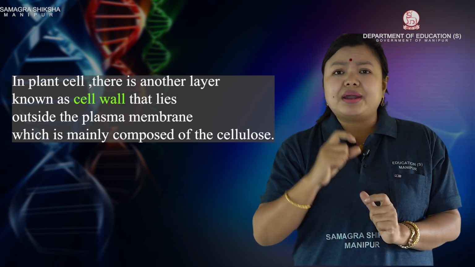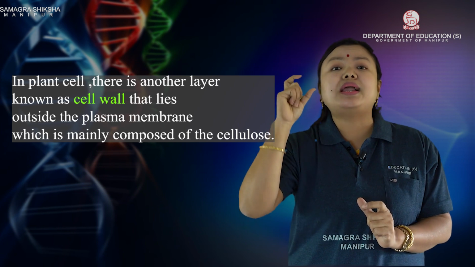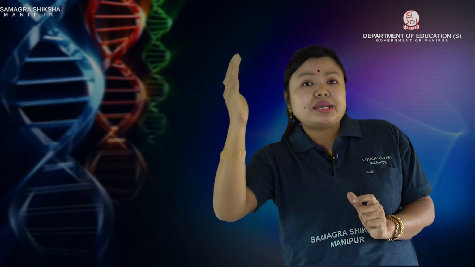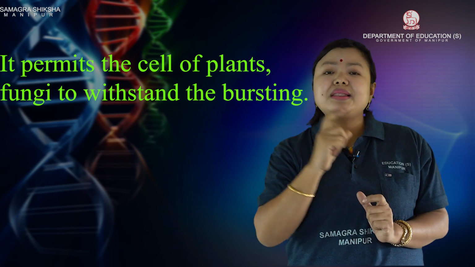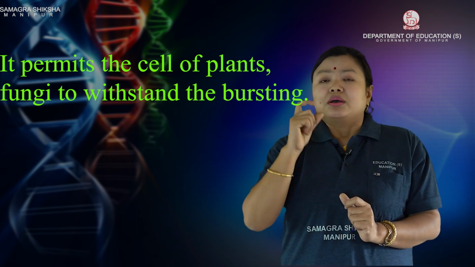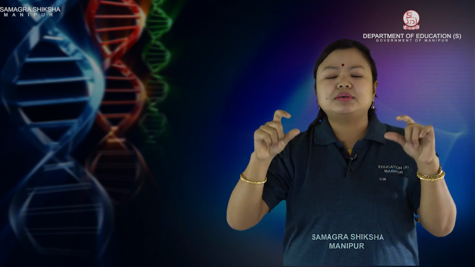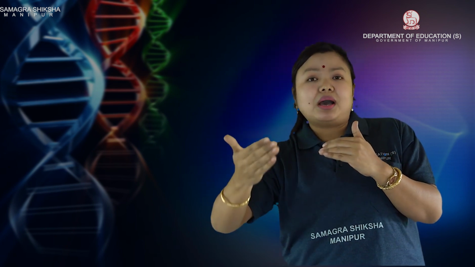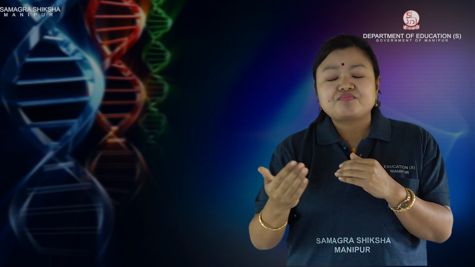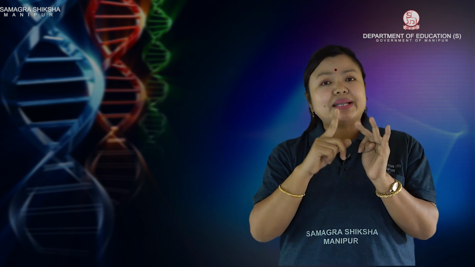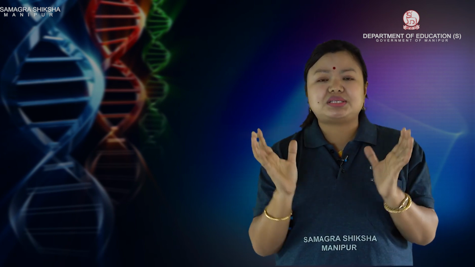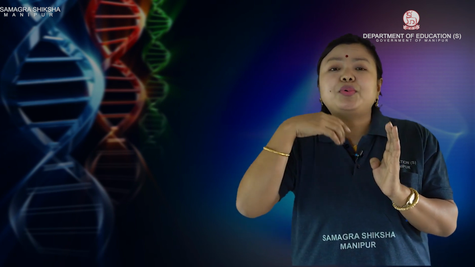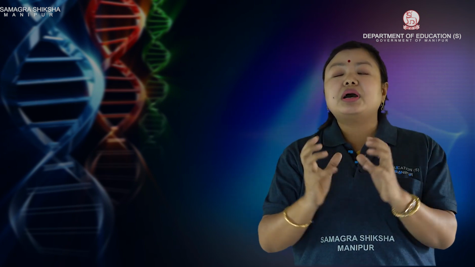There is another layer, another rigid layer known as the cell wall that lies outside the plasma membrane, which is mainly composed of cellulose. It permits what? Plants, fungi, and bacterial walls to withstand the bursting. In a hypotonic solution, cells would burst, but the cell wall prevents this.